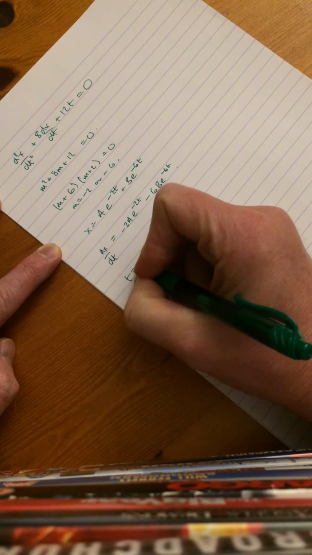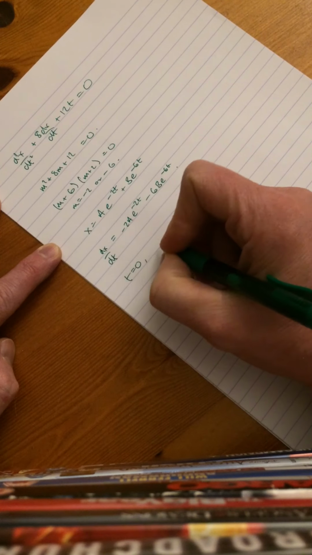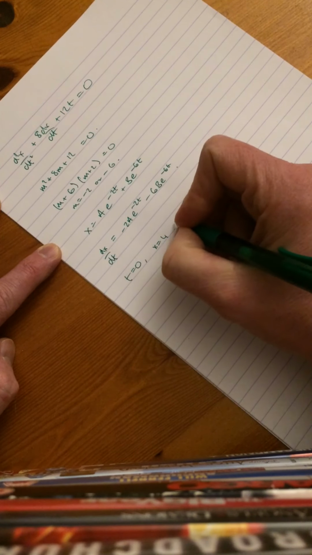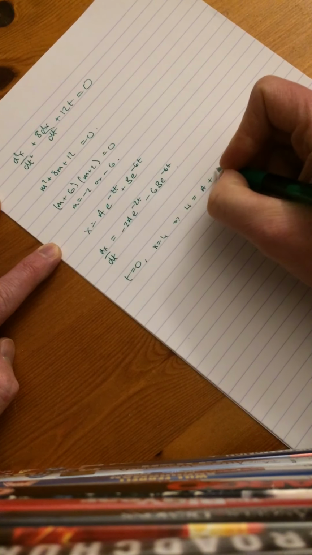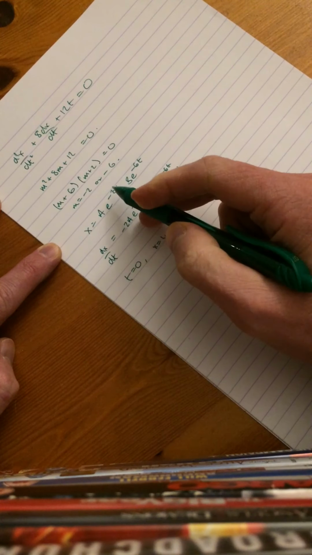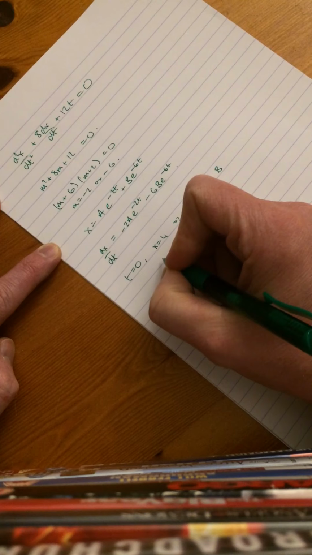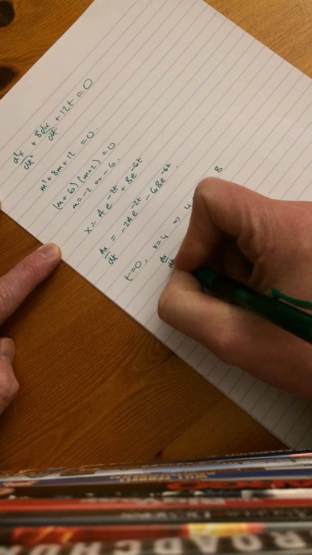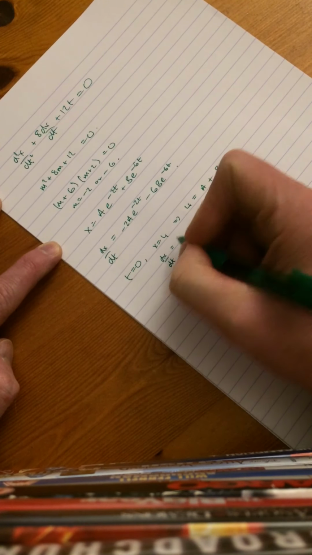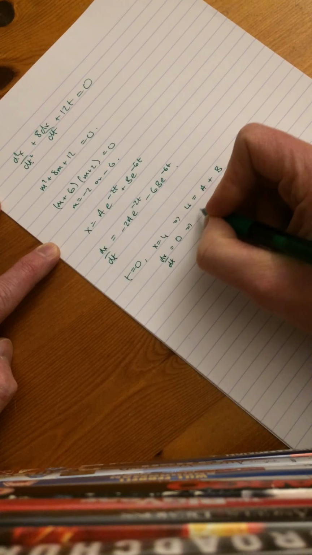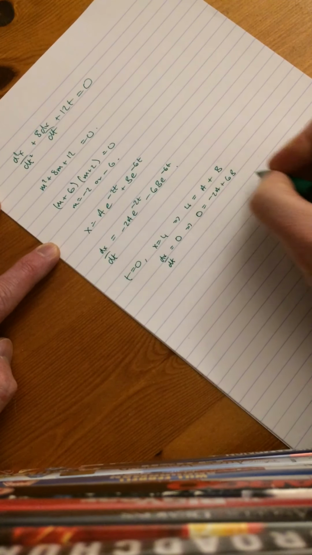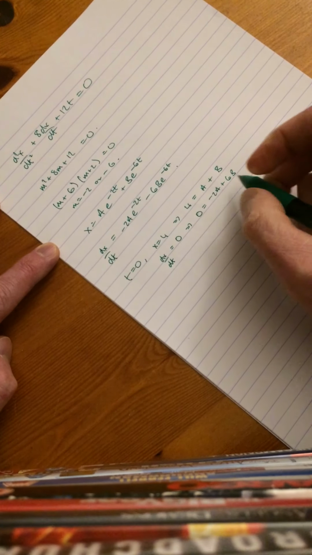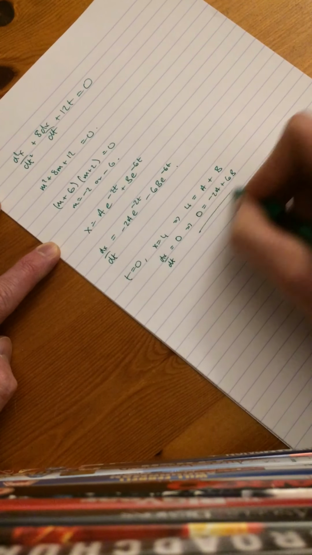When t equals 0, x equals 4, so 4 is A plus B. And when t equals 0, dx/dt equals 0, so 0 equals minus 2A minus 6B.